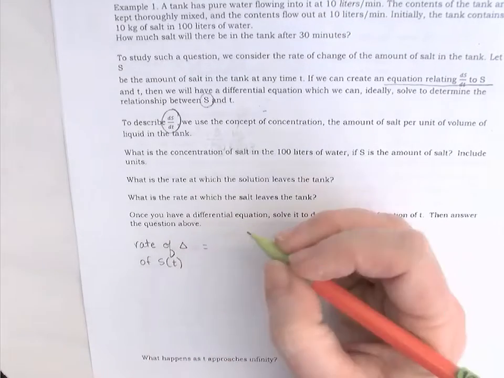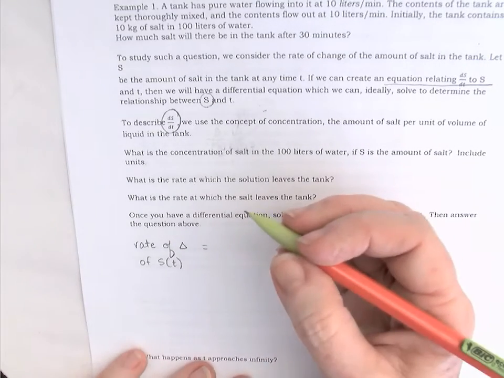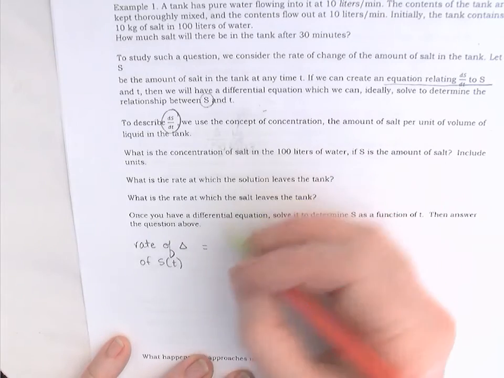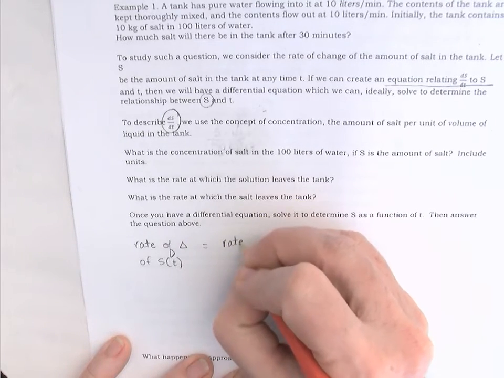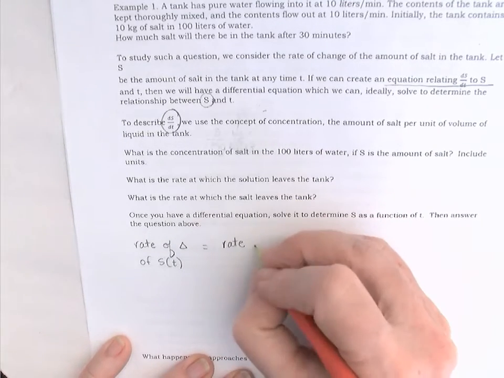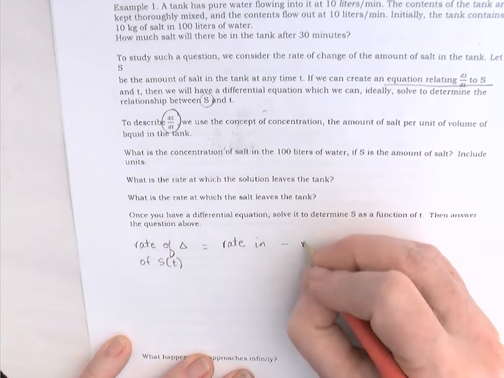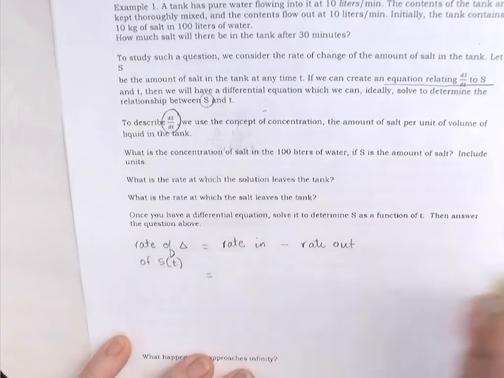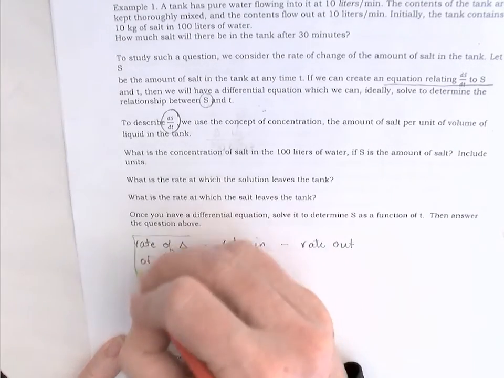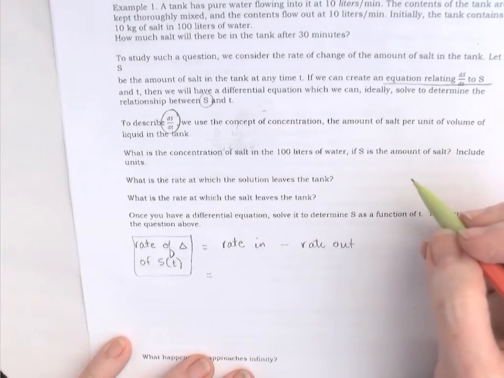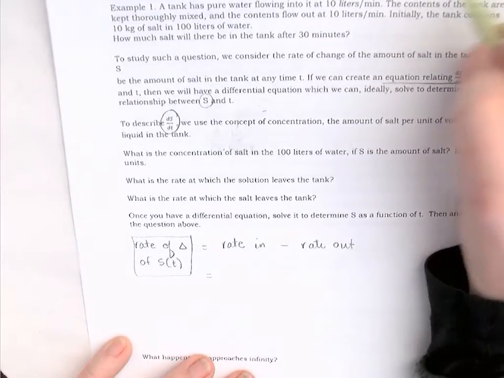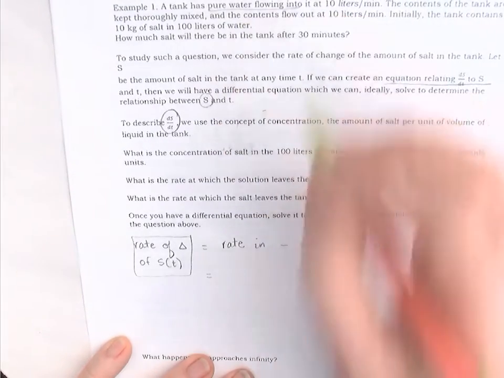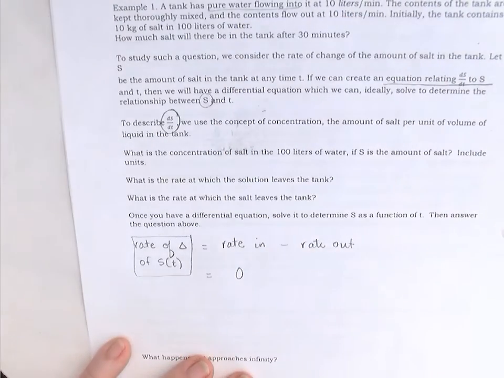And we have two things going on. We have a solution coming in and we have a solution coming out. So the cumulative rate of change is going to be the difference between the rate in minus the rate out. And as far as the rate in, we're looking for the rate of change of salt. And what we know with this is that we only have pure water flowing in. So the rate in is 0, right? No salt is coming in.